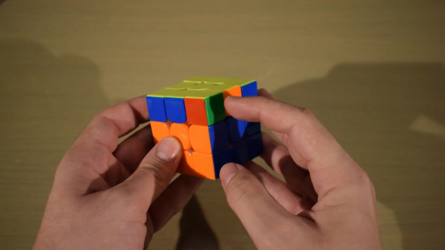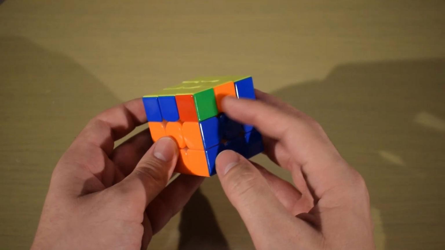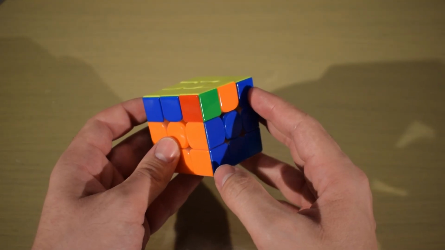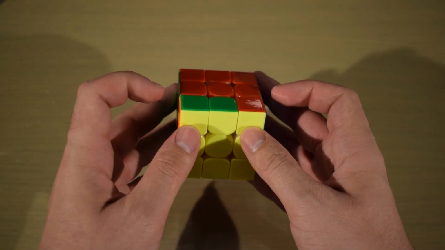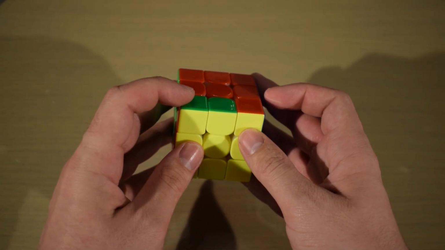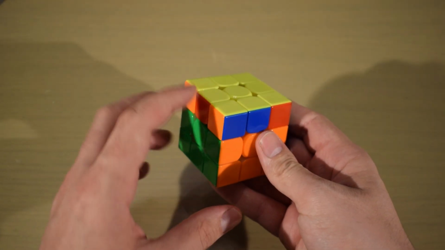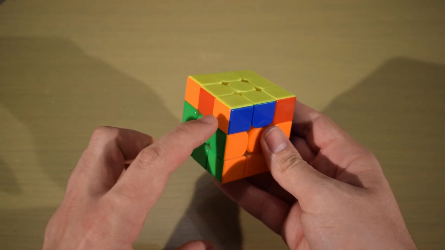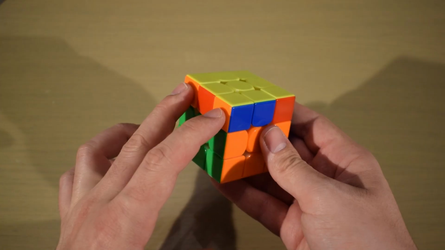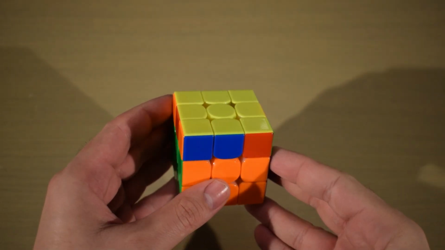Here, this yellow corner has green and this yellow corner has blue. So again, this green and this blue colors are not matching. Here at the back we have this yellow corner which has red here and this yellow corner that has green here. Red and green are not matching. But here on the left side we have this yellow corner which has orange here and this yellow corner which again has orange here. So these two corners are matching. So this would be the first case of the third step.